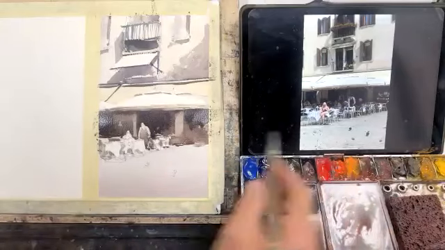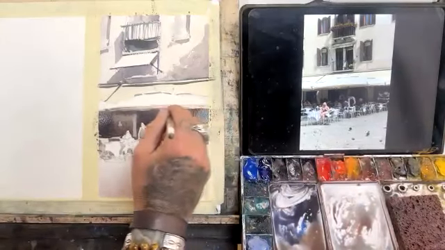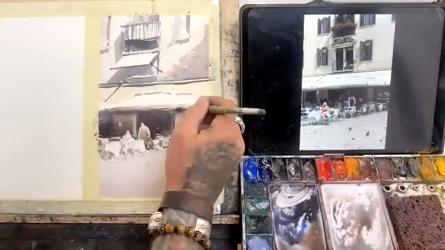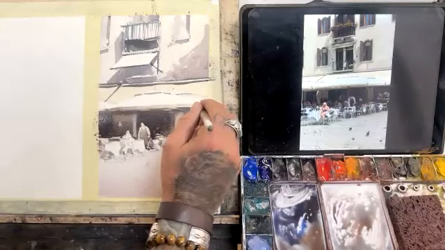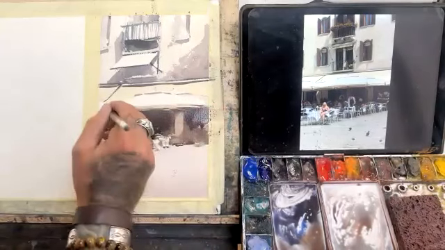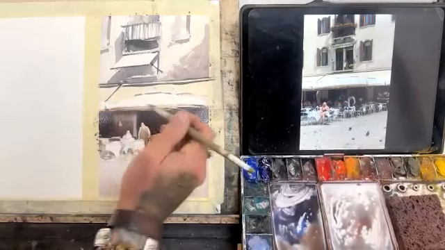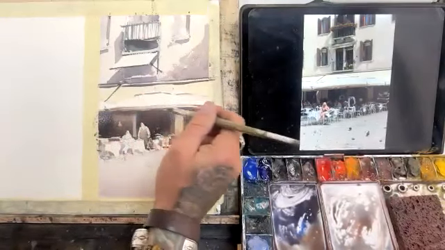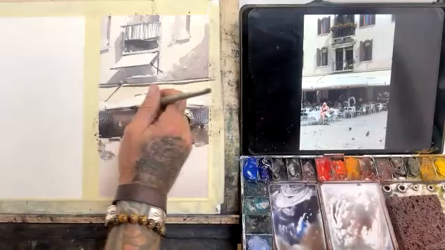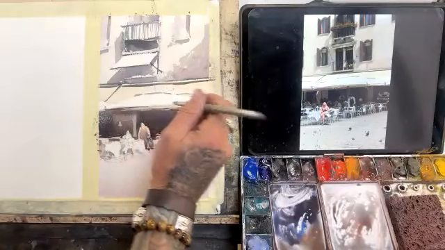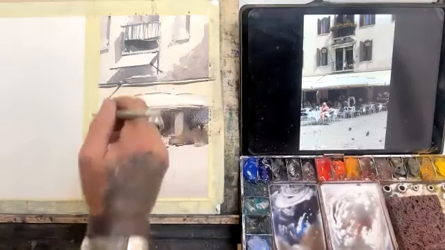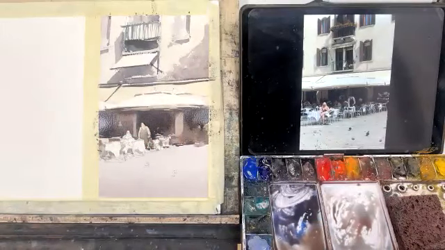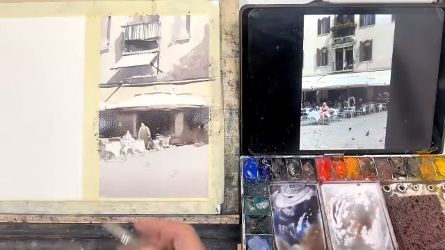Okay. So it becomes a real dance, a real back and forth dance.